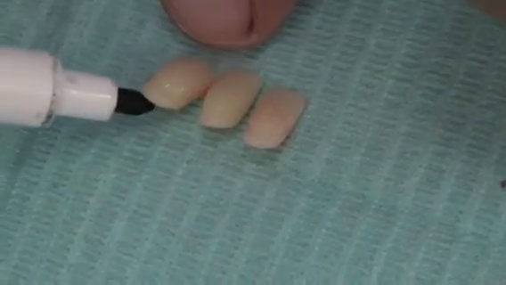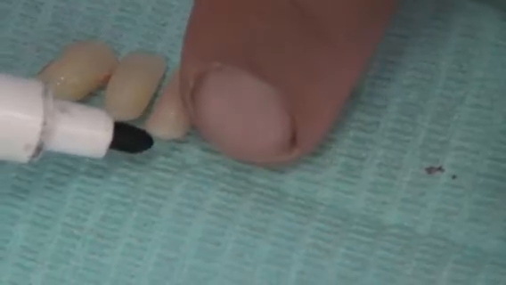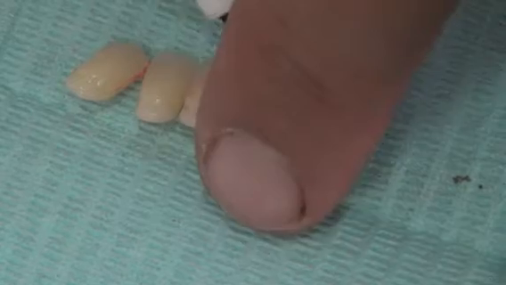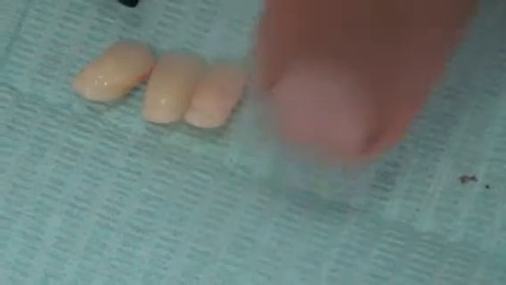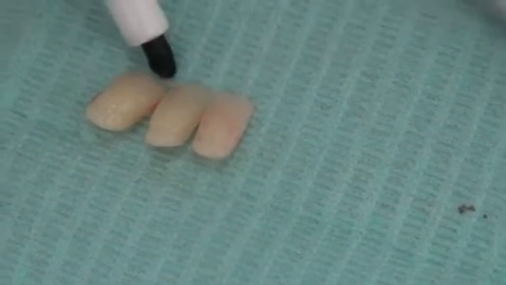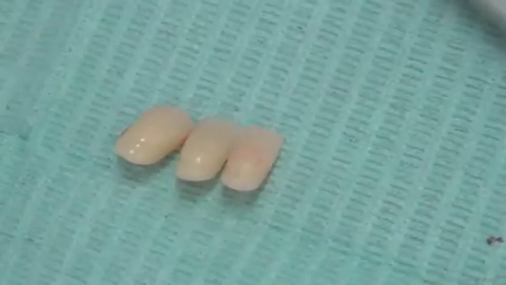So this will not apply unless I put the canine in this angulation. So this is straight, this is now straight, and with the distal surface of the canine, they are all on one line incisally. Okay?